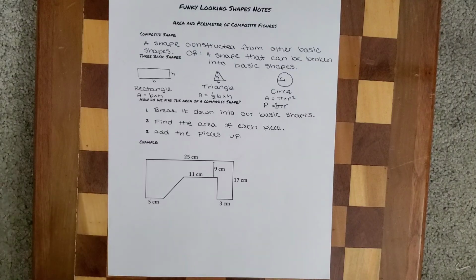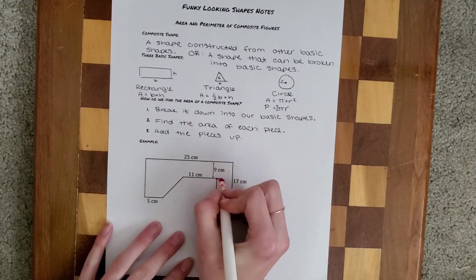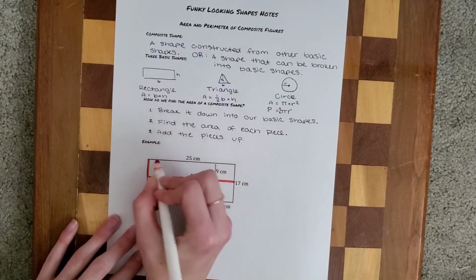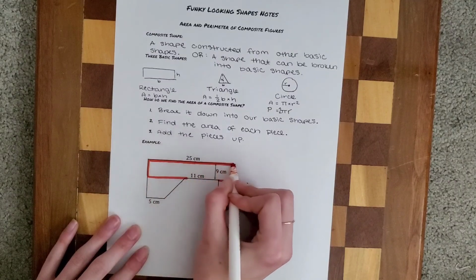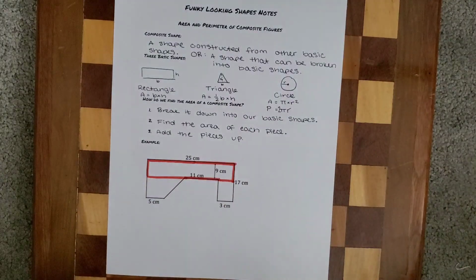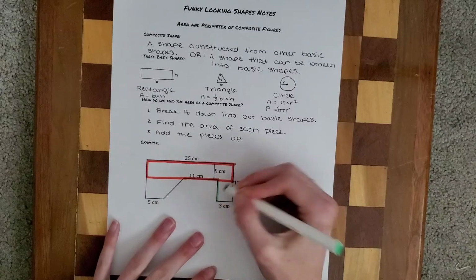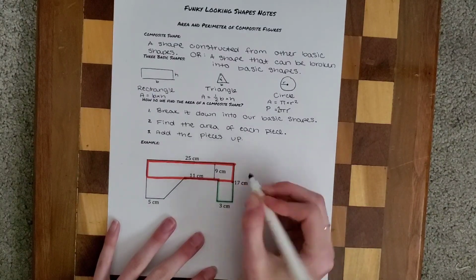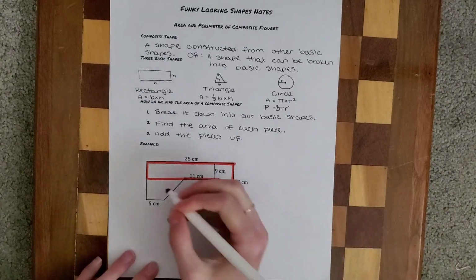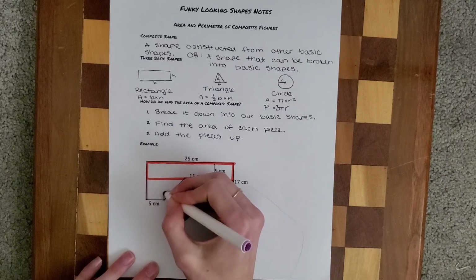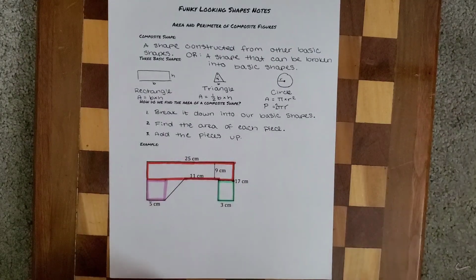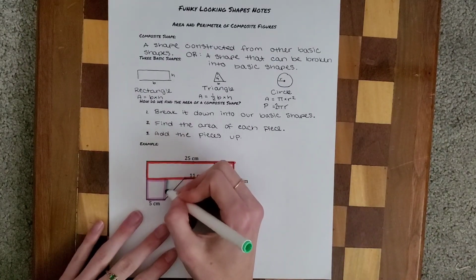Now I'm looking, and to me, I see a line that can be formed here, and we get this rectangle, then we would also have this rectangle, this rectangle right here, if I put a line there, and this triangle.